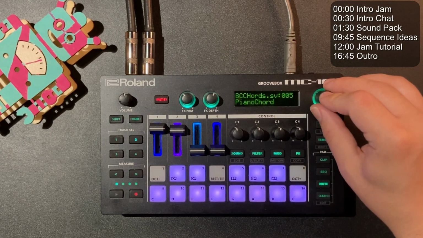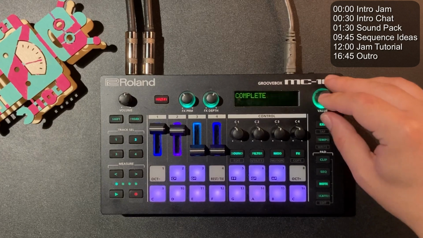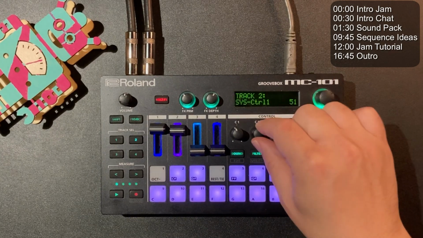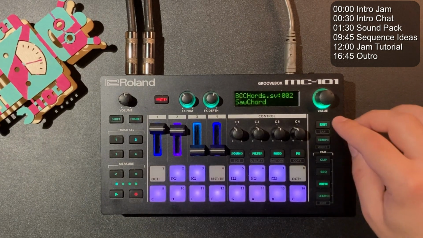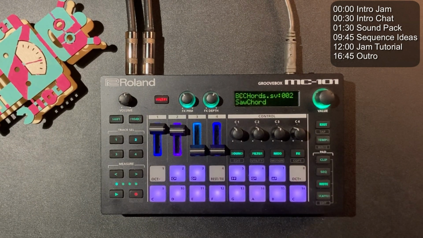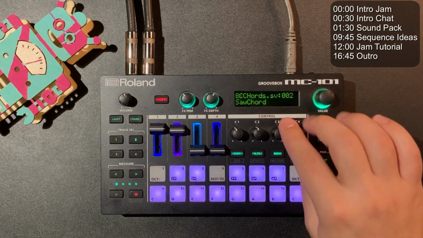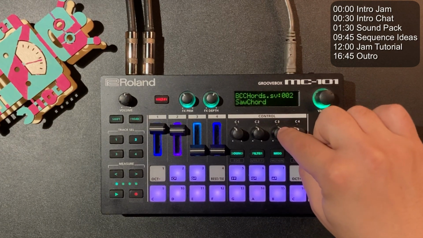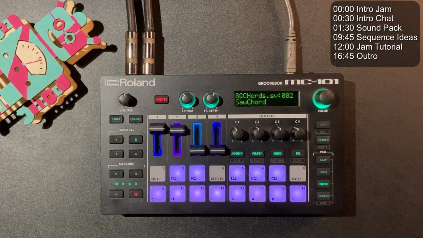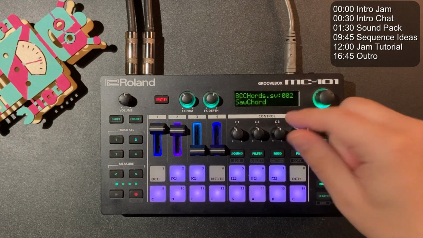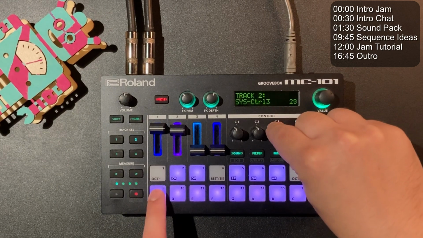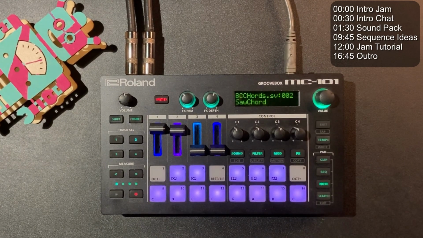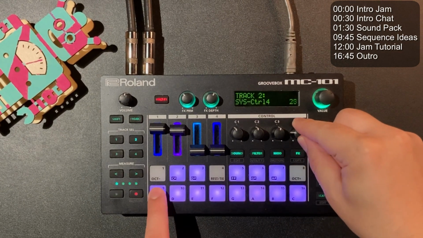So let's start with the saw. Load up the saw, and with everything at 12 o'clock it should sound like, doesn't sound very good. So the knob 3 and knob 4 are going to control the filter parameters. Like in some of the other sound packs, I've really been liking this. Knob number 3 controls the height of the filter, and knob number 4 will control the decay of the filter.